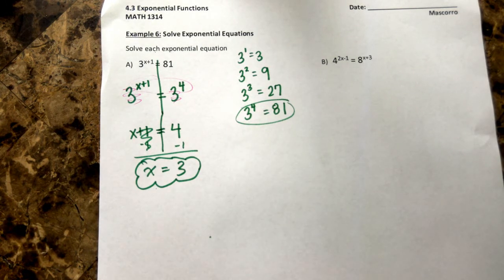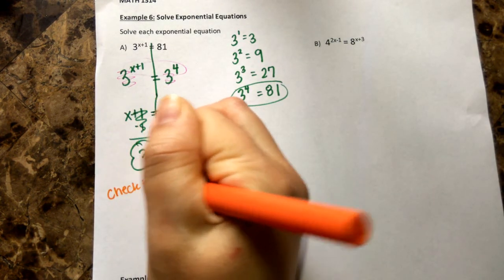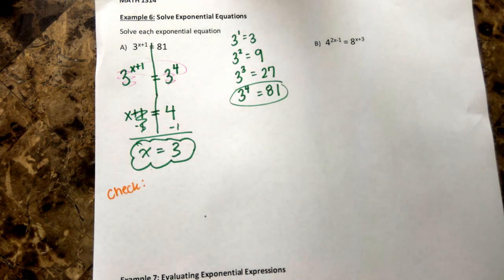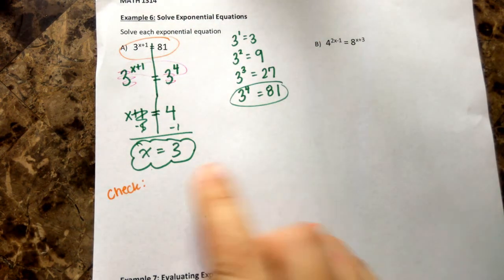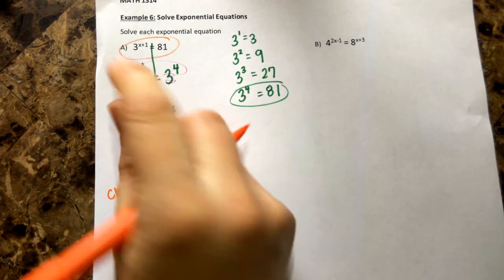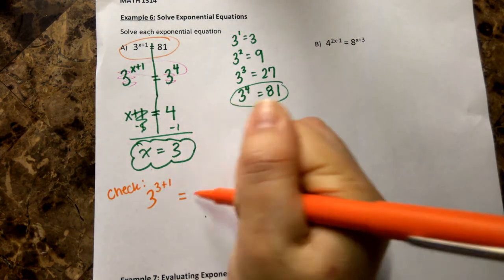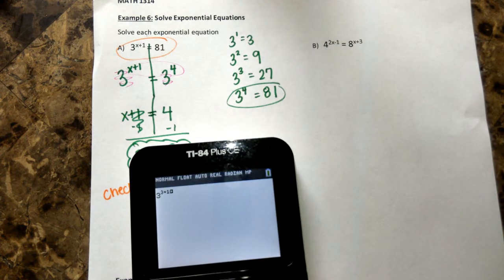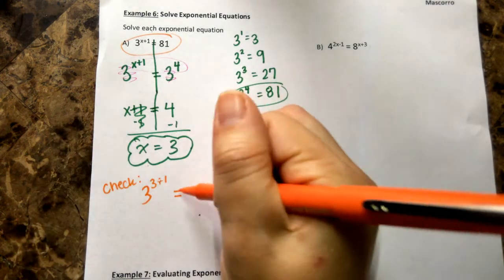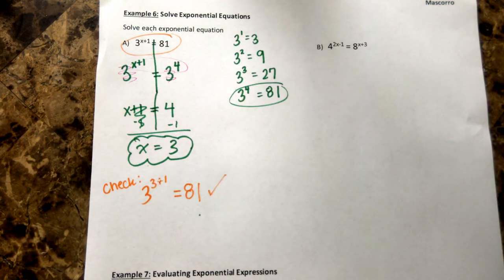Now, how could we check that this answer was right? I mean, we were pretty careful, but how could we, if we wanted to check that 3 was the correct answer? Well, we could plug it in to our original problem and see if it gives us a true statement. So let's go ahead and do that. We have 3 to the x, which we said x is 3, so let's go ahead and plug it in, plus 1, and we want to see if it equals 81, which you can go ahead and test out right here if you just want to type it in. And what do you know? It equals 81. So that's a nice way to check pretty much all exponential equations when you solve them.